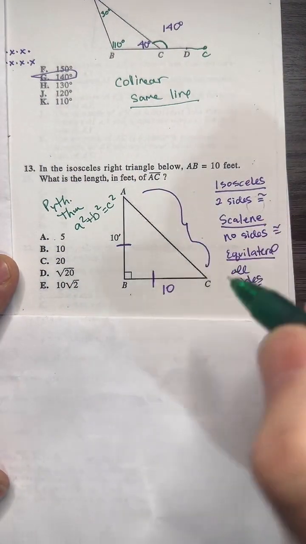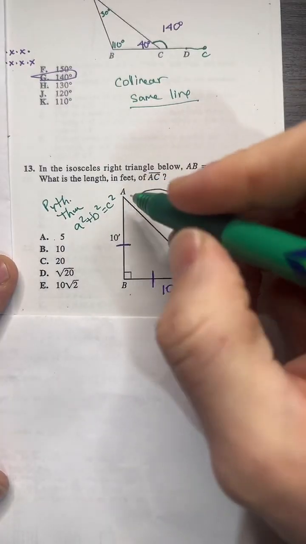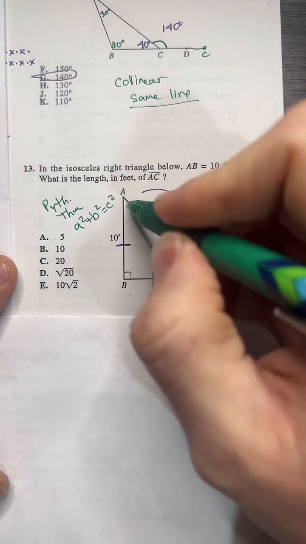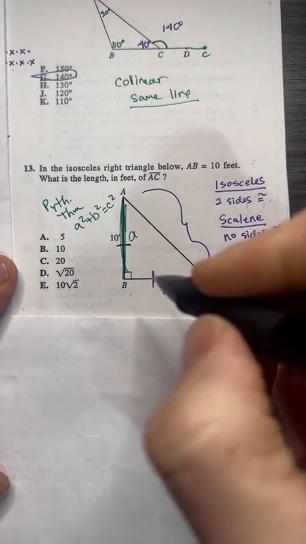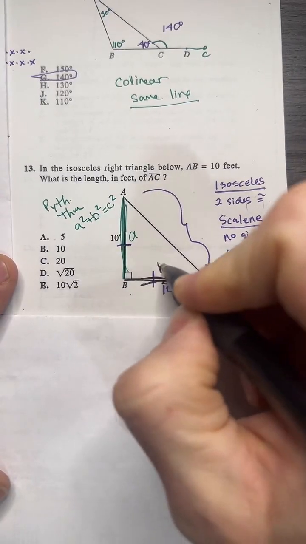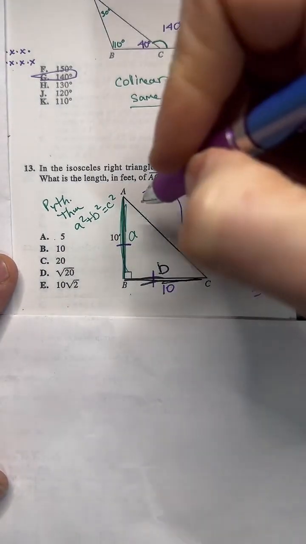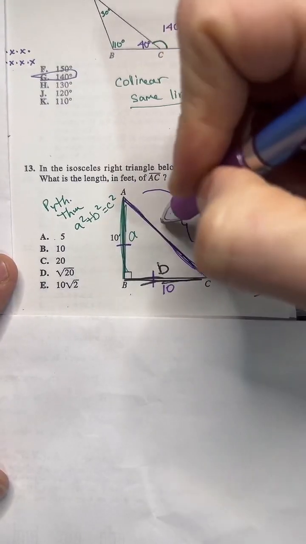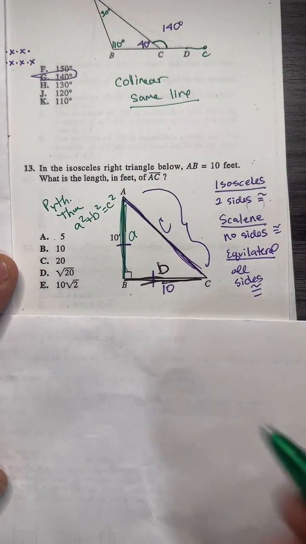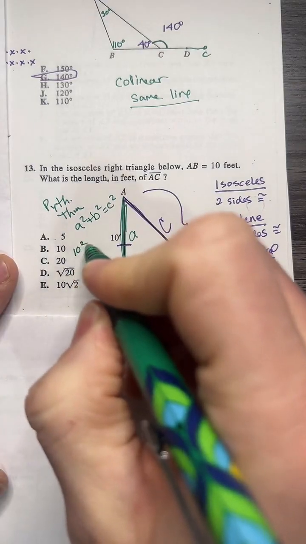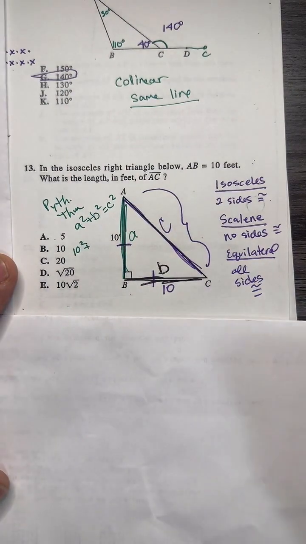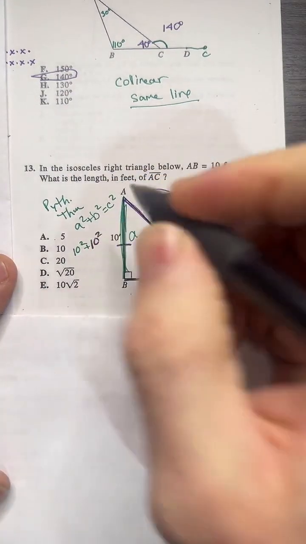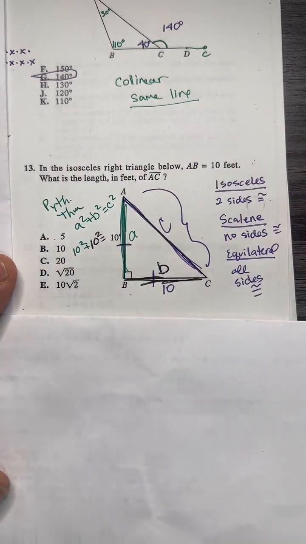A squared is a leg of the right triangle, so this right here we're going to call A, here B, and our hypotenuse here C. So A squared is 10 squared plus B, our B is 10, so 10 squared equals C squared. This is what we're trying to figure out.